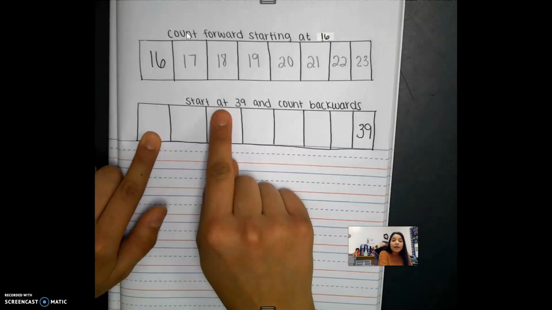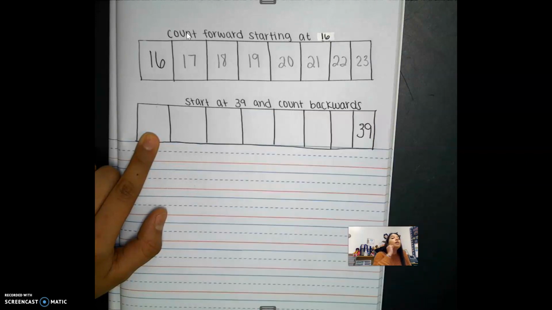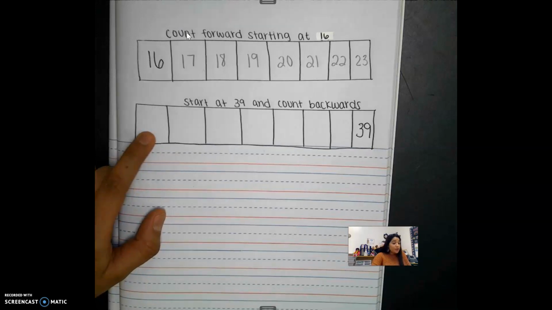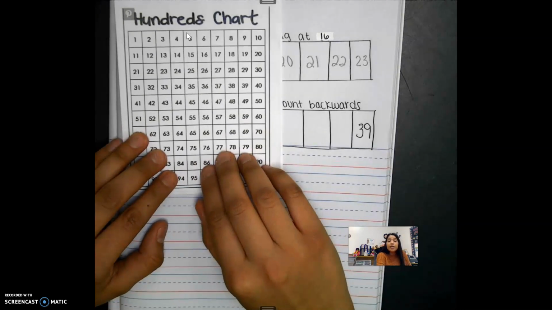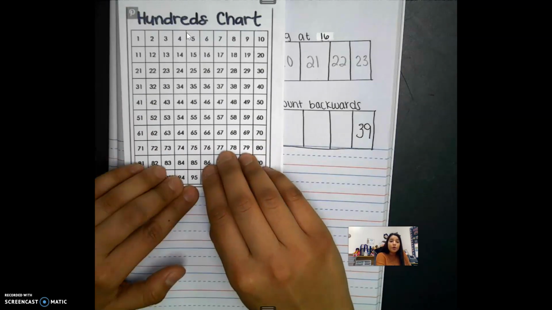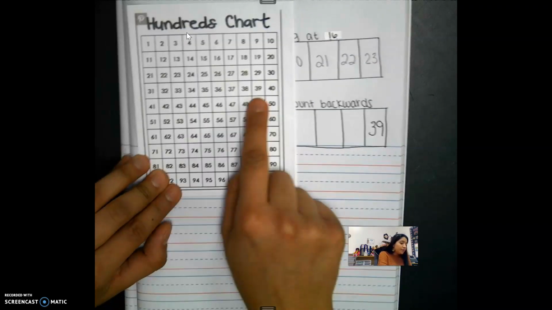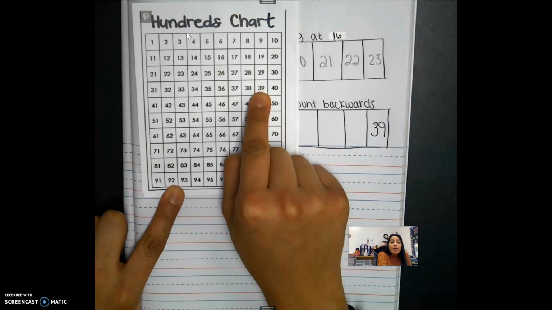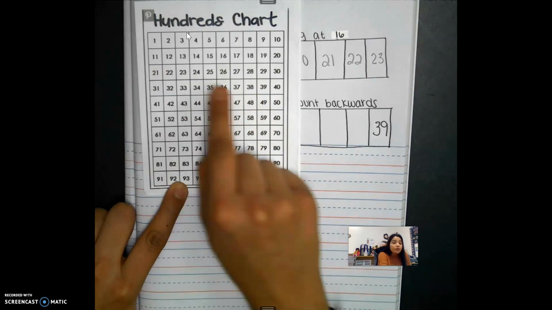And it says start at 39 and count backwards. Oh my goodness. Counting backwards is a little tricky, but it's okay. We have our hundreds chart just to help us out a little bit. So you could always go ahead and look for the number 39 in your hundreds chart. So right here we have 39. And we can practice counting backwards in our hundreds chart first.